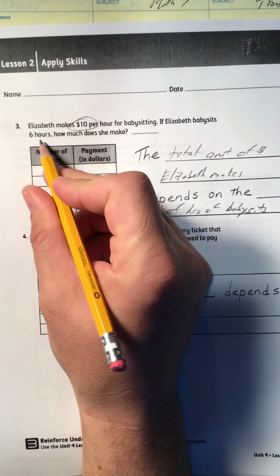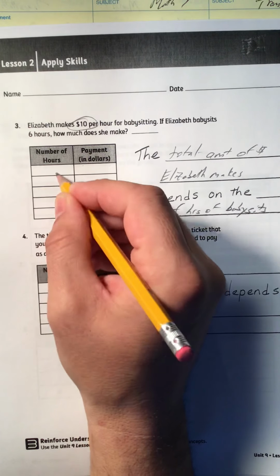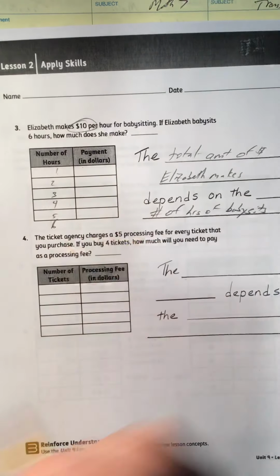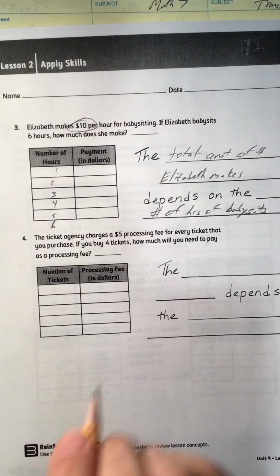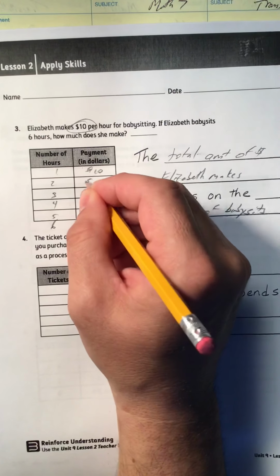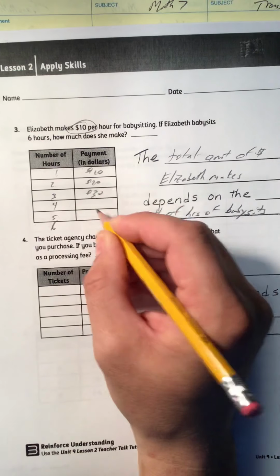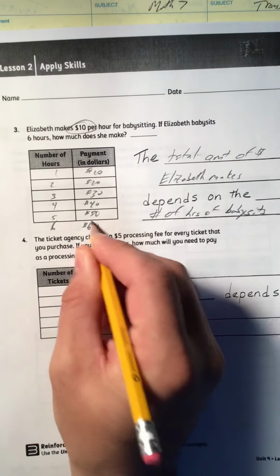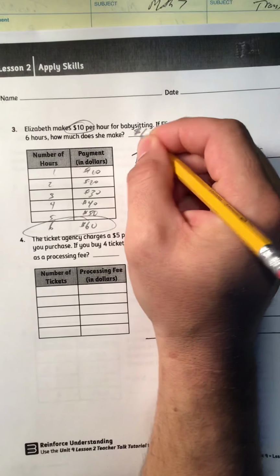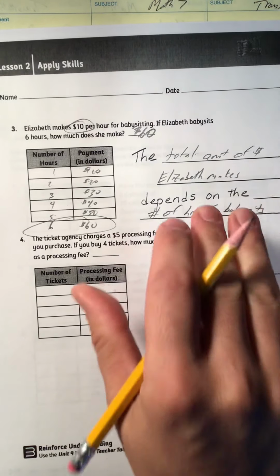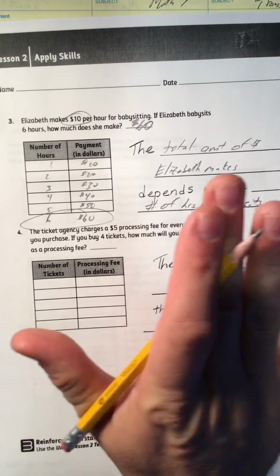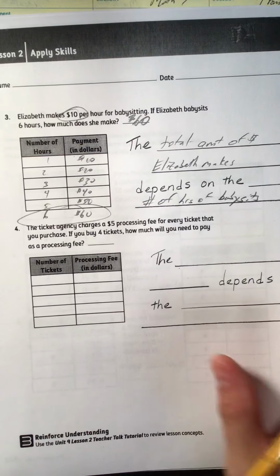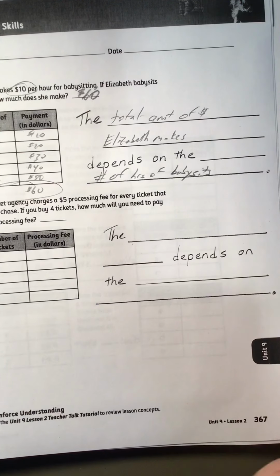So I need to get to 6 hours, so I can just go 1, 2, 3, 4, 5. I guess I can just add 1. $10 per hour. So 1 hour she gets 10, 20, 30, 4 hours, 5 hours, 6 hours. So again, 6 hours at $10 an hour is $60. Okay, they are going to get a little trickier than this. That's why it wants you to get used to figuring out what depends on what and being able to make a chart. Okay, it doesn't take that long to do that.